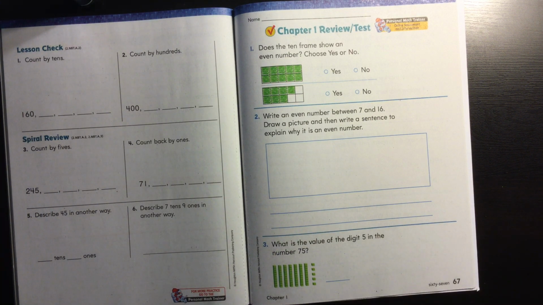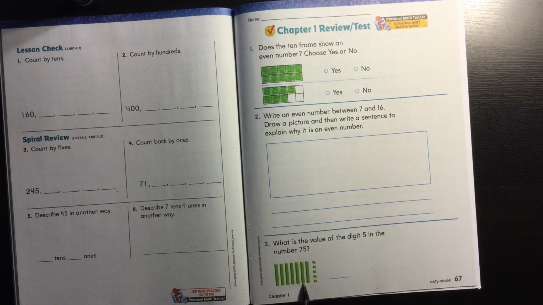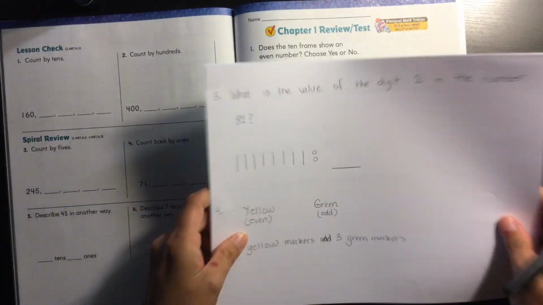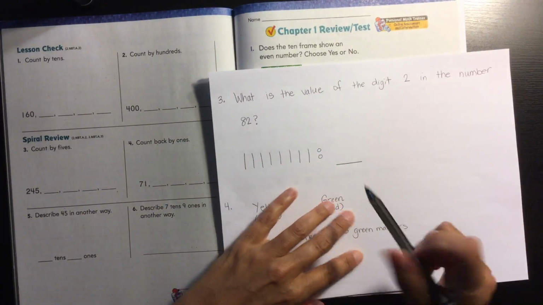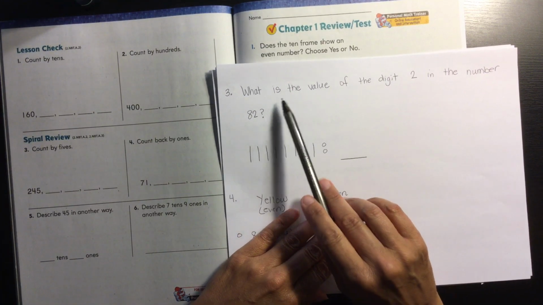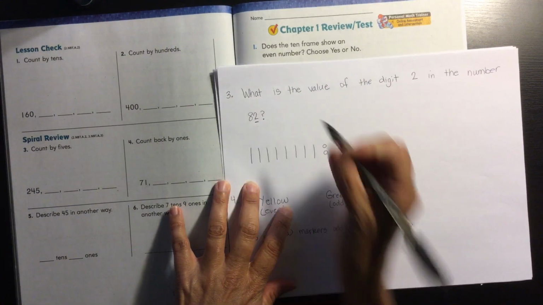All right, next we're going to look at question number 3, which says, what is the value of the digit 5 in the number 75? So they have some place value blocks laid down here, and we want to know what the value of the digit 5 is. So I have a sample problem, and the number that I have put in my problem is 82. So we want to know what the value of the digit 2 is in 82.